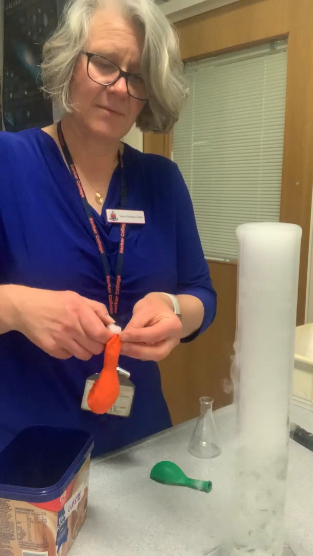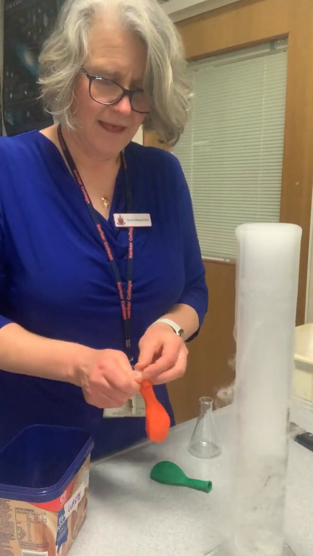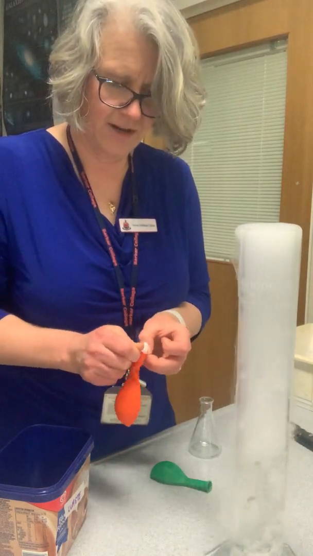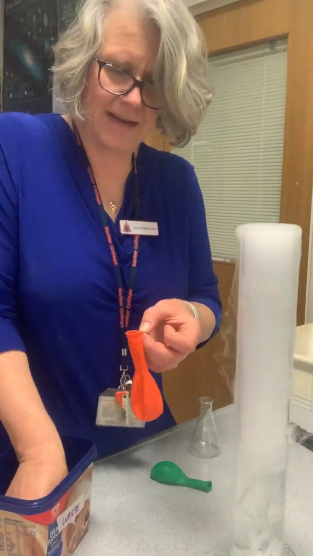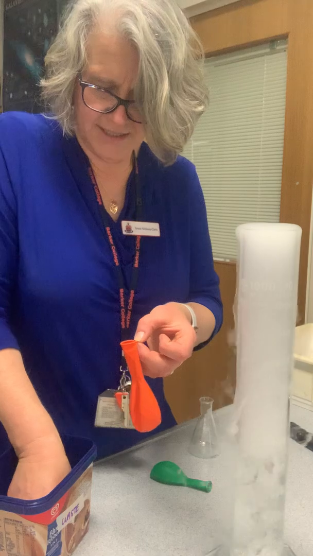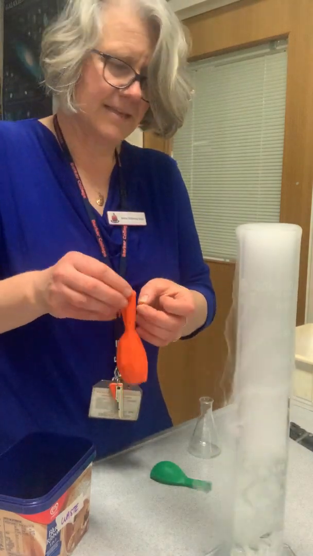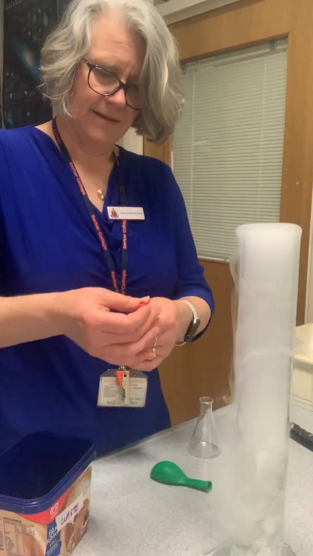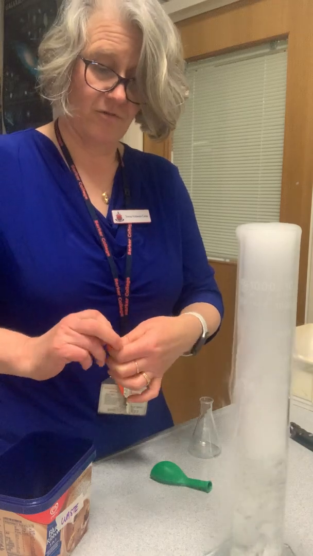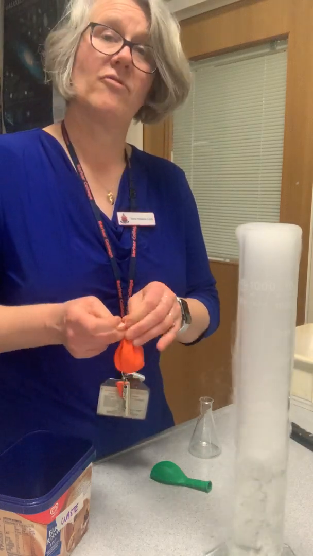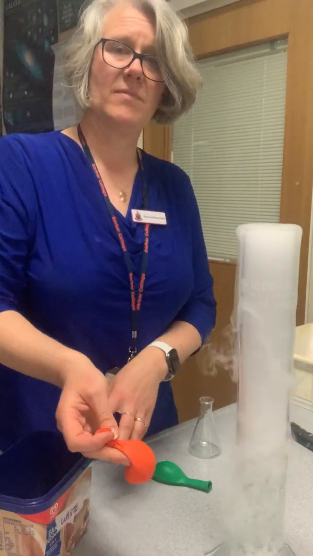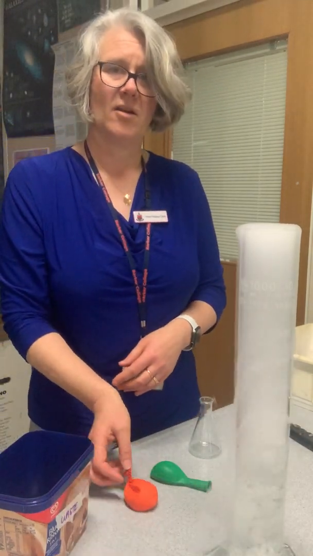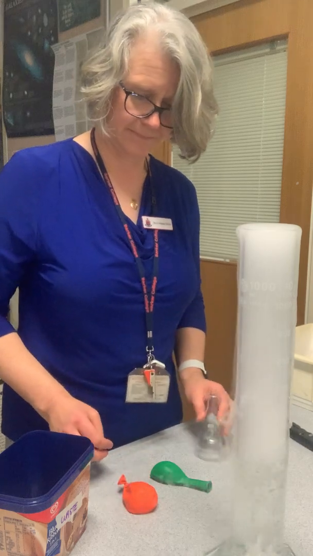Our second demonstration is I'm going to take a little balloon here and I'm going to put a few little pellets of dry ice in it. Now you'll notice that I'm not holding on to the dry ice very much. That's because it actually is able to give you freeze burns. So you can see here's our balloon, and I'm going to put it down here and you'll be able to see it grow bit by bit.